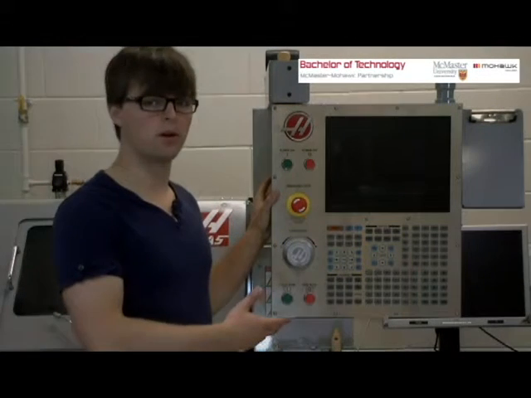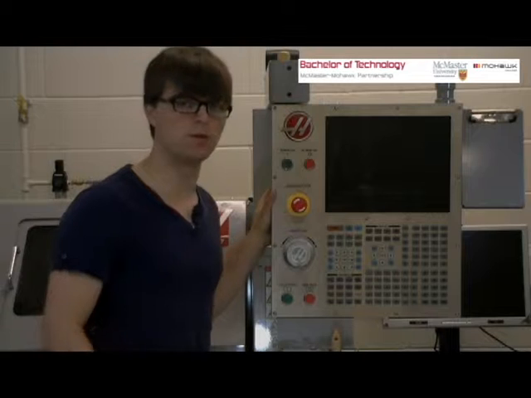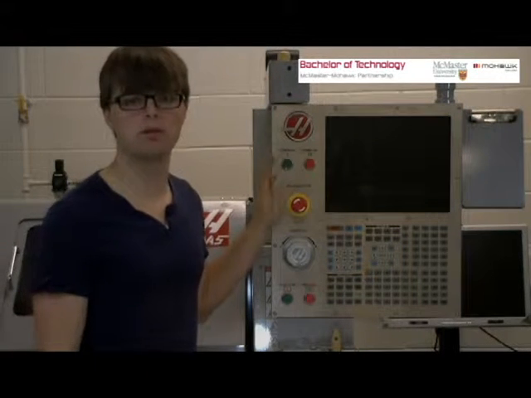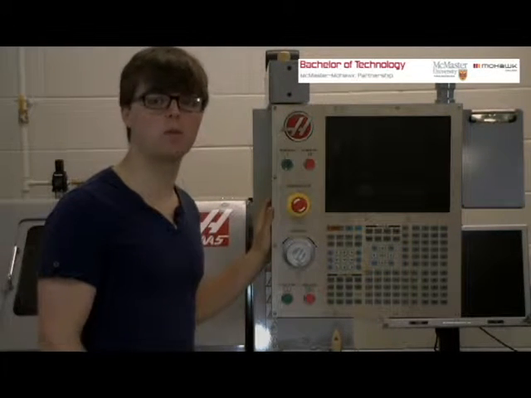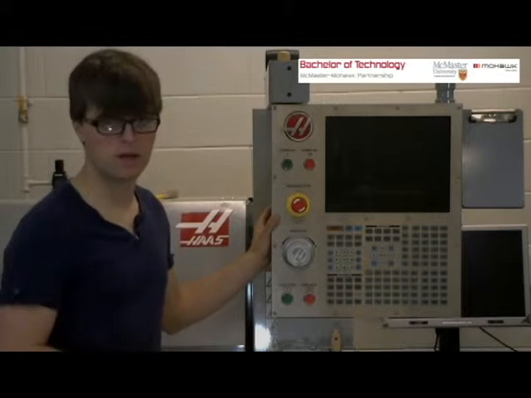I'm going to do a basic tutorial on the Haas OM2 controller. This is similar to most other Haas controllers that are out there, with slight modifications depending on machine type.